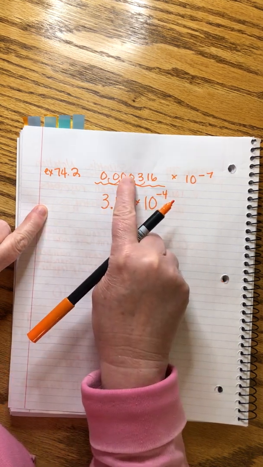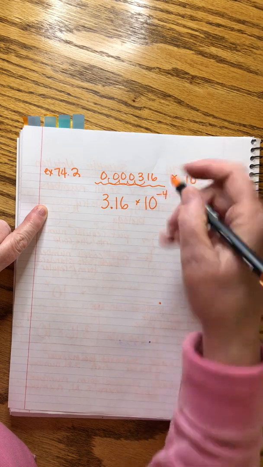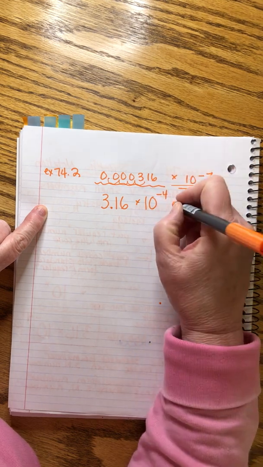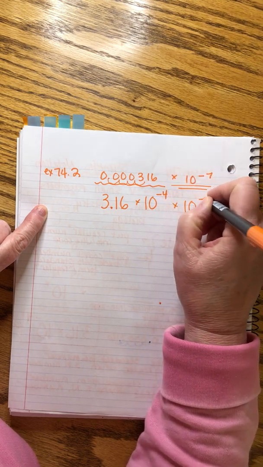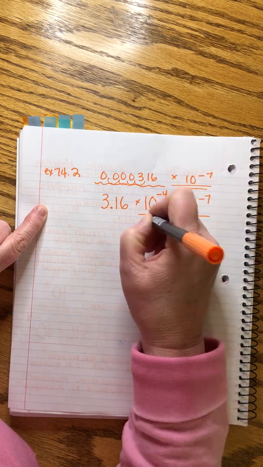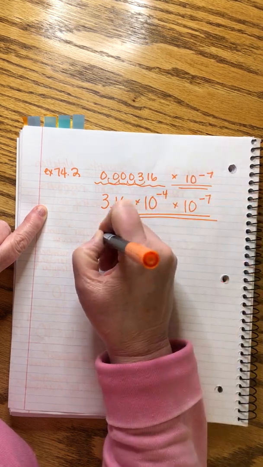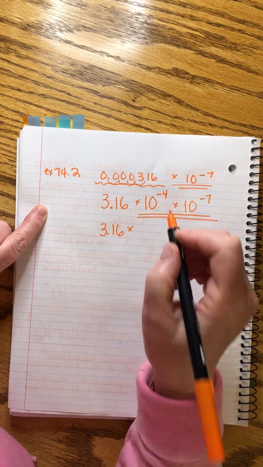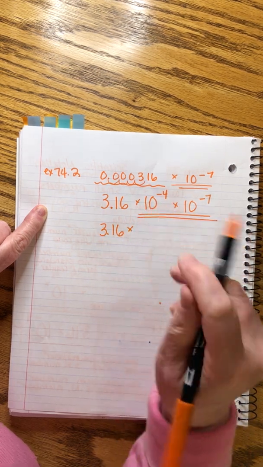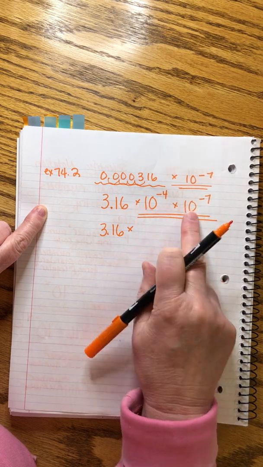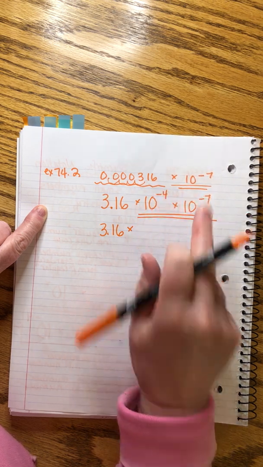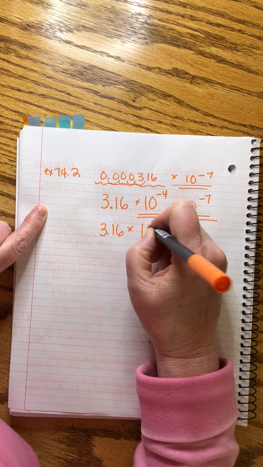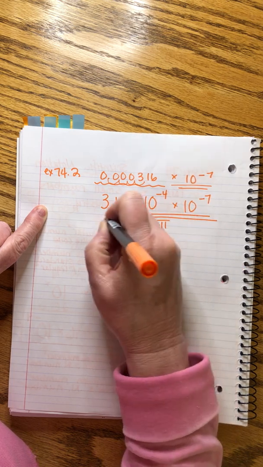Okay, so we turned this number into this, but now we have to take this into consideration. So what we do is we bring it down here. Now we can combine these two. 3.16 stays the same. And we know, because of the product rule for exponents, that if we're multiplying a matching base, we add the exponents. So that's our final answer.